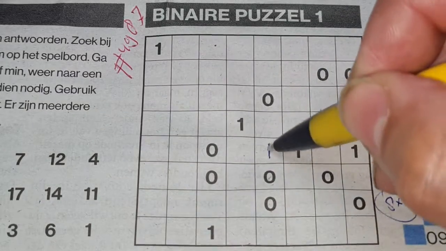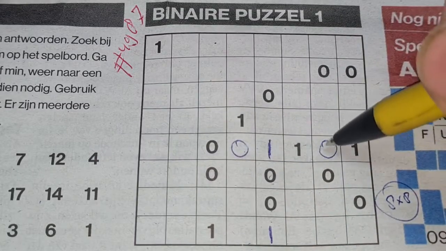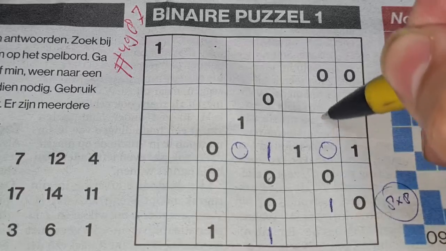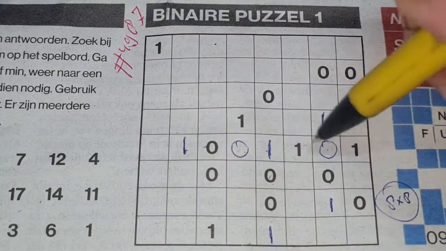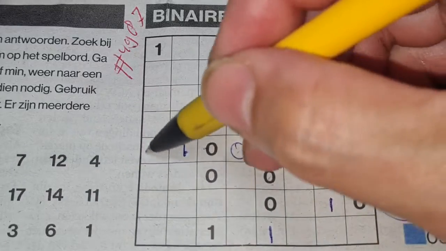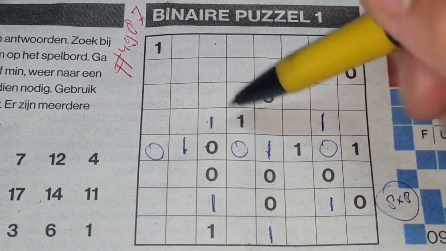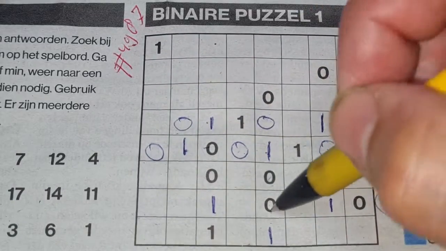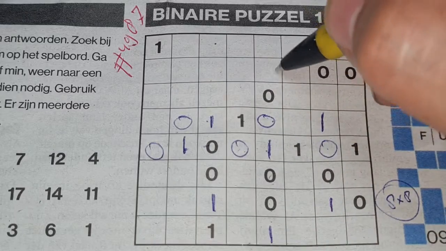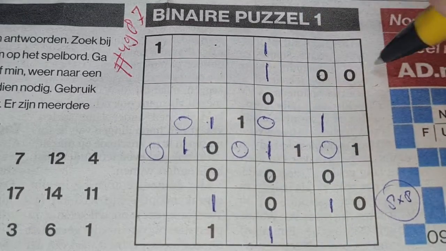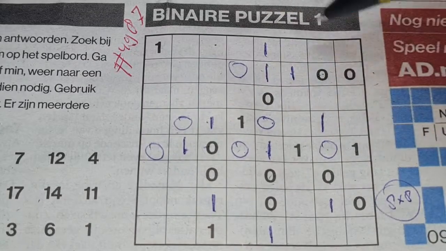Double O, here 1, there 1. Double 1, here no, there no. Double O, here 1, there 1. Double O, here 1, there 1. 4 1s we have here, so the rest are O's. Double O, here 1, there 1. Double 1, here no, there no. 4 O's we have here in this column, so the rest are the 1s. Double O, here 1, there 1. Double 1, here no, there no.